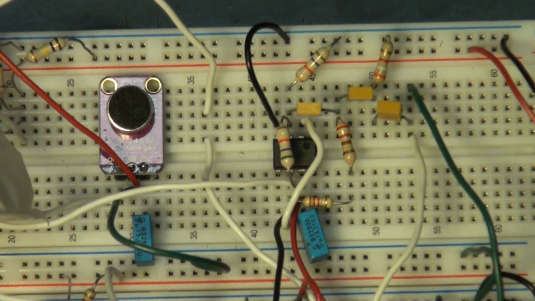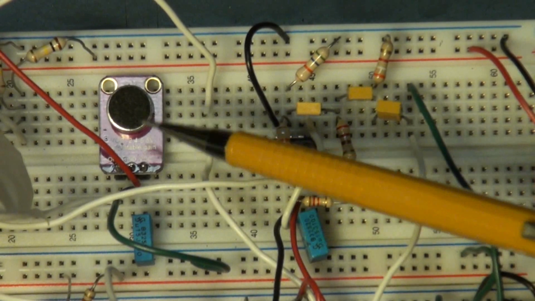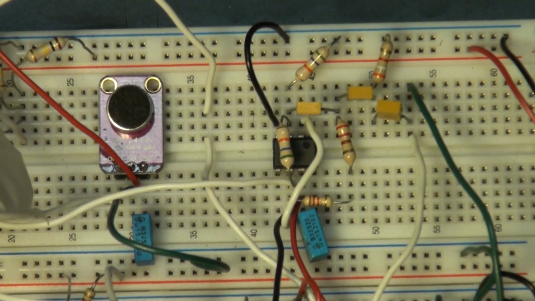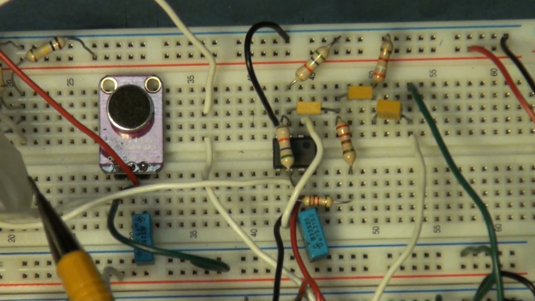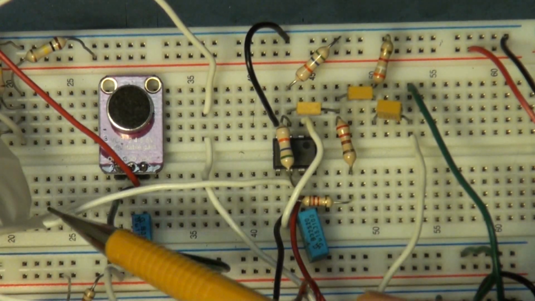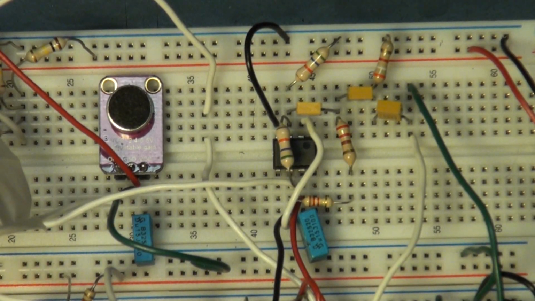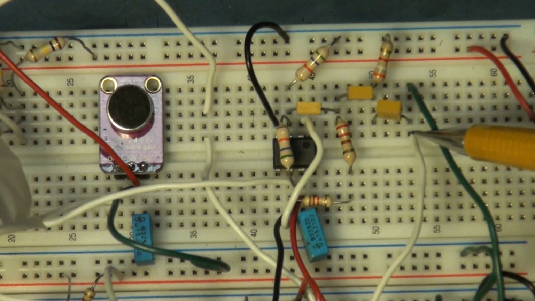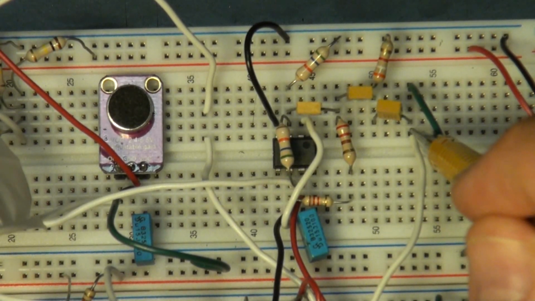Okay, this is the high-pass filter next to the Electret microphone. The output of the microphone right now is not connected to the filter, but this is the output wire. The filter is fed at the moment by a lead from the signal generator right there.